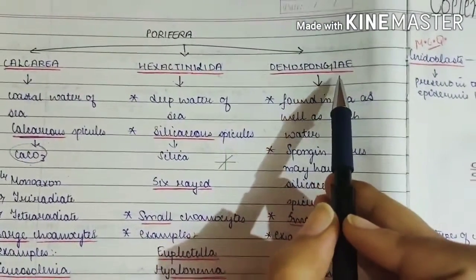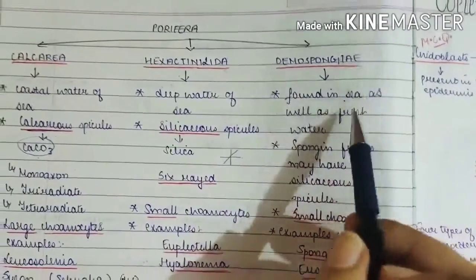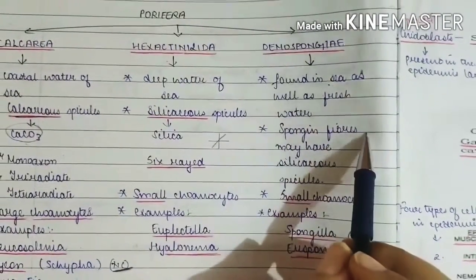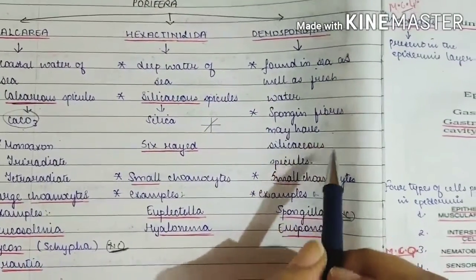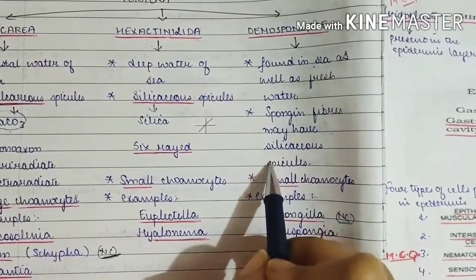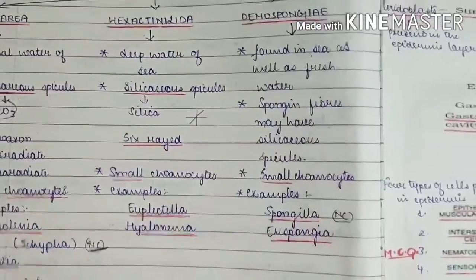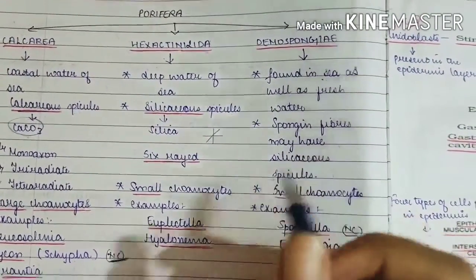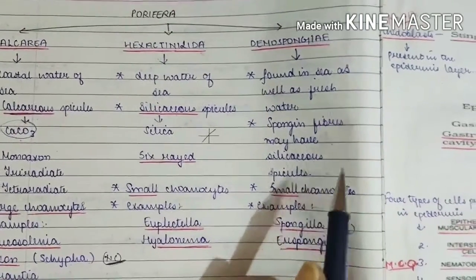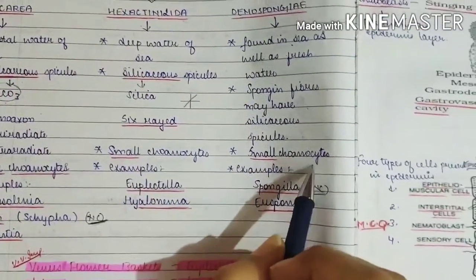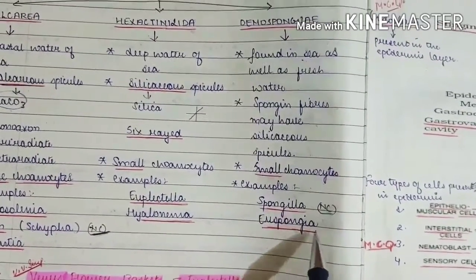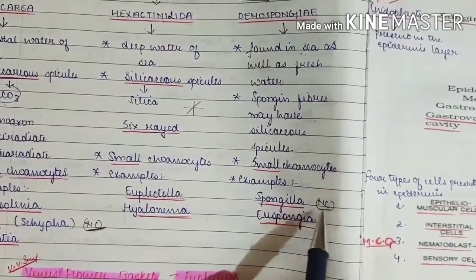The other classification is Demospongiae. They are found in the sea as well as fresh water. They have spongin fibers which may or may not have siliceous spicules. They have small type of choanocytes. Examples are Spongilla and Euspongia. Spongilla is an example from the NCERT.